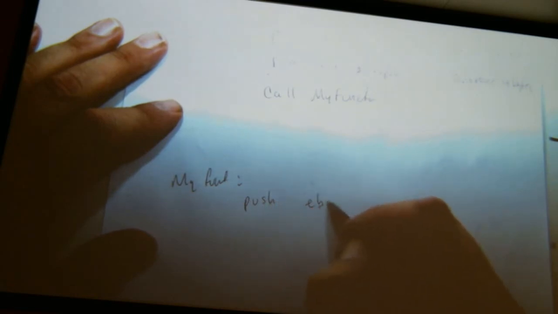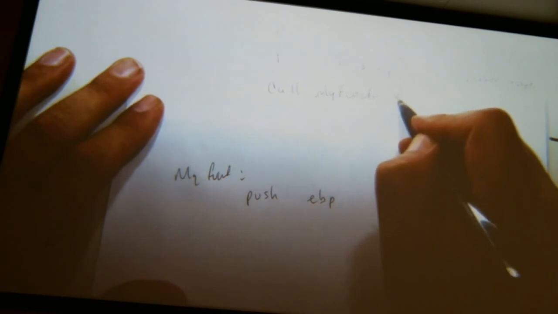Now, when I push EBP, how many more bytes is the stack adjusted by? Another 4, right? So far, I've adjusted it by 12 bytes. But what did this do? There was a special thing the CPU did when I called. What does the CPU do automatically?